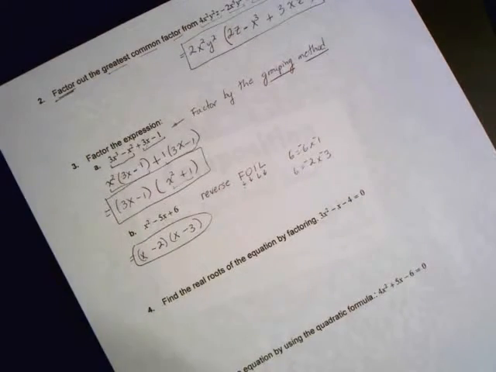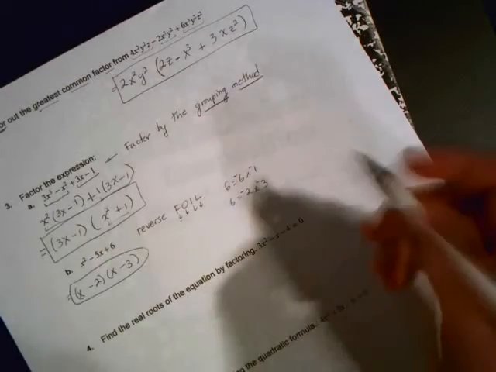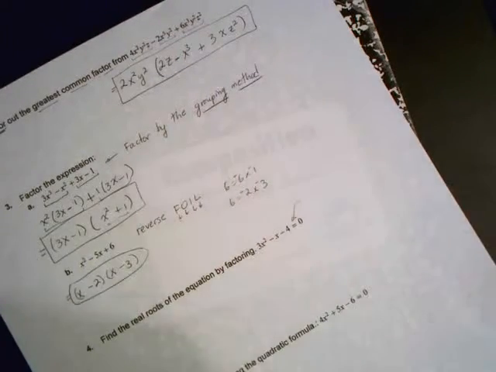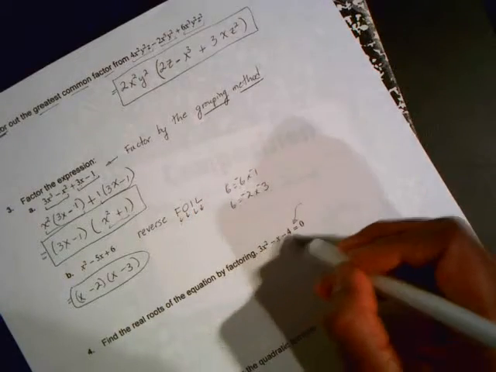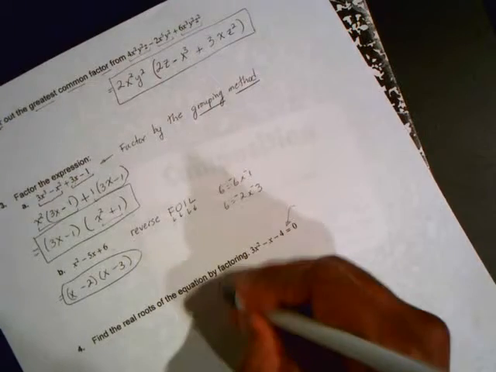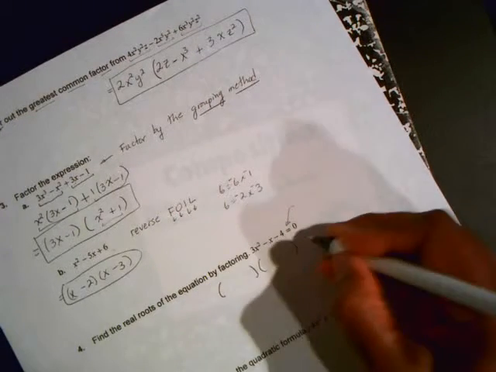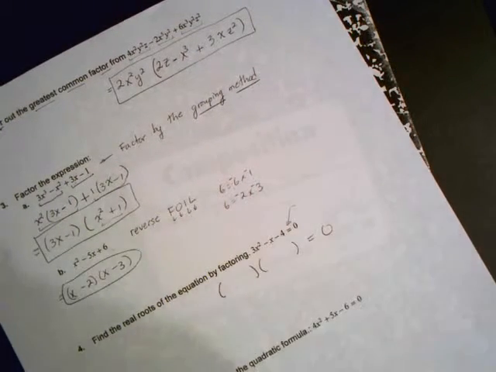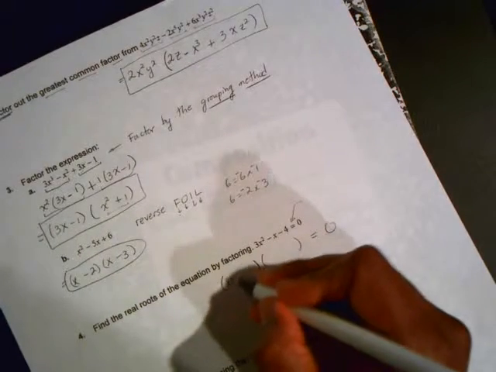The next question is a little different because you actually have an equation. You have equals 0. Let's find the real roots. Roots meaning the solution of this equation by factoring. So since this has 3 terms, it's sort of similar to this question. We have to factor it first, and then since you have an equals 0, you have to go and find the solutions. So 3x squared, I can do a little trial and error here.